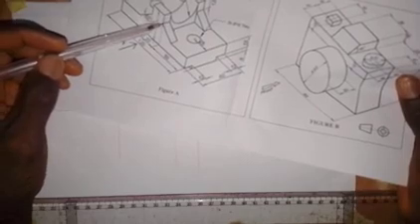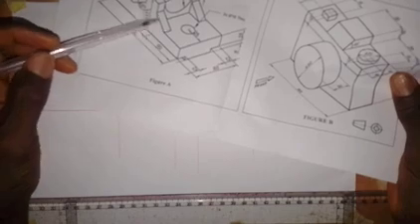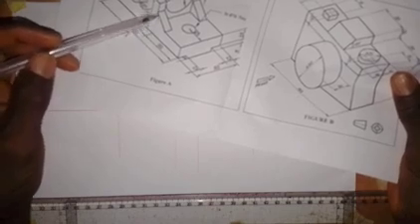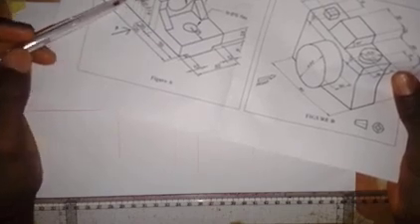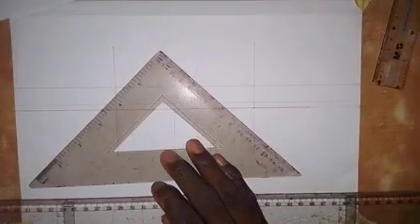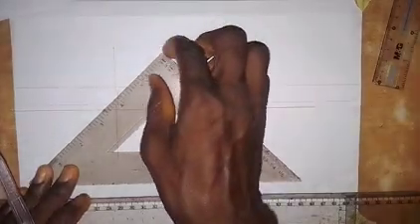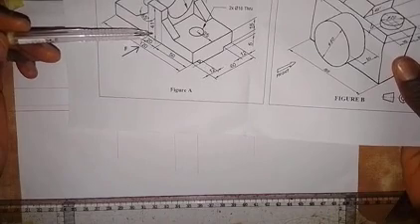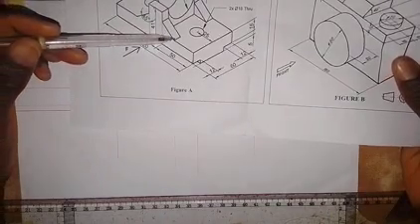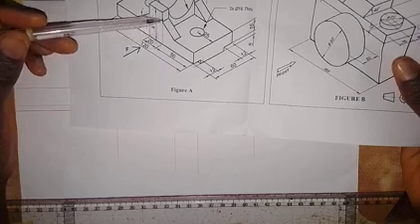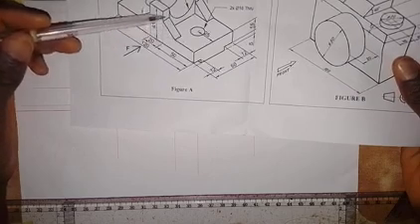The next that we have here is that we need to get this shape from here. So this line, we have to draw it on this line. So we are going to make use of our 45 degree set square. So we set the 45 degree set square. I'm looking at where it started from. Okay, we have it here. So it goes like this.